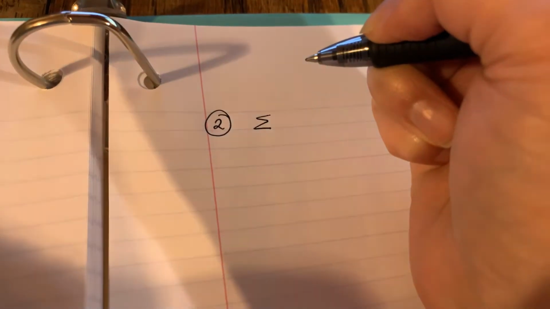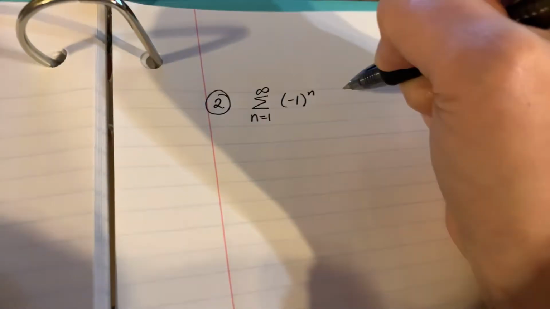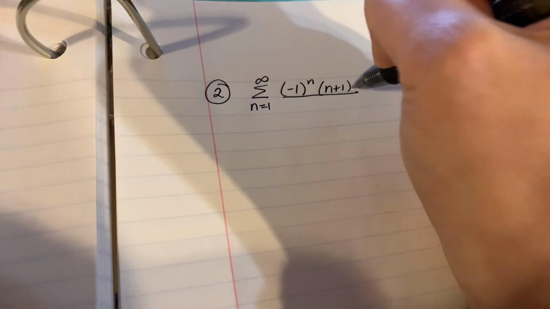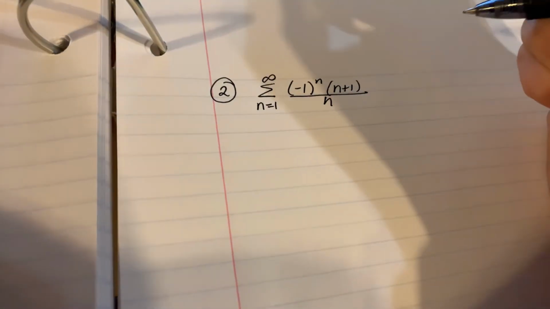Okay, let's see. The sum from n equals 1 to infinity of negative 1 to the n plus 1 over n.